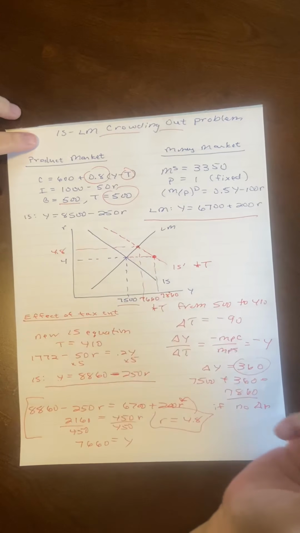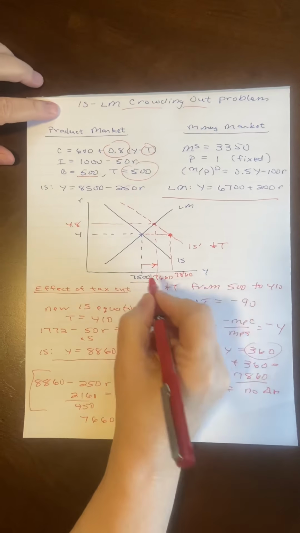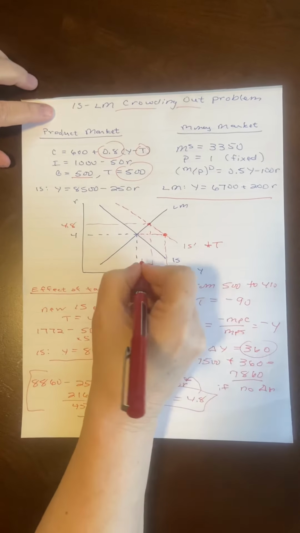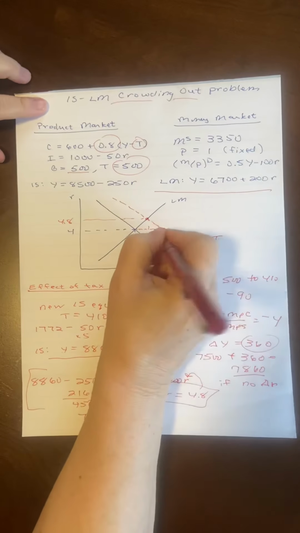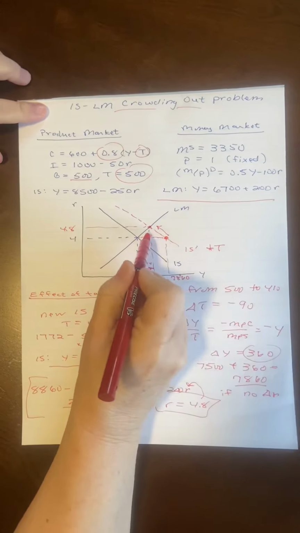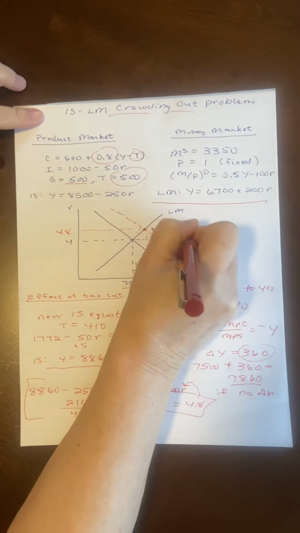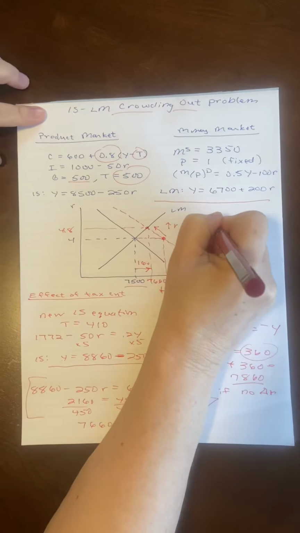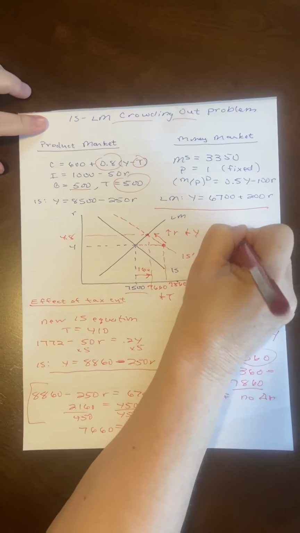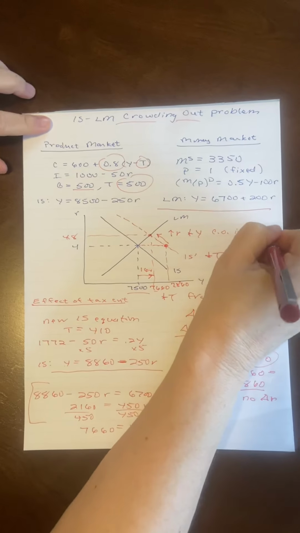But if there is crowding out and the interest rate goes up, we get a much smaller increase in equilibrium income. It's only going to go up by 160. So the crowding out part is what happens as we move along this IS function. It's caused by higher interest rates, and the amount of output that's crowded out is the difference between 7,860 and 7,660, which is 200.